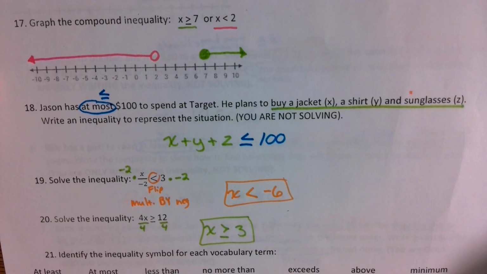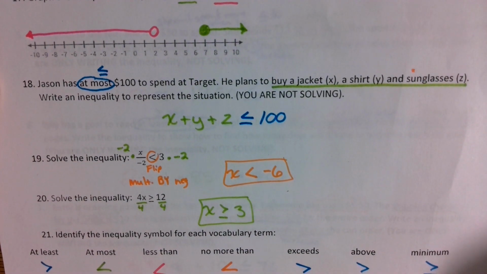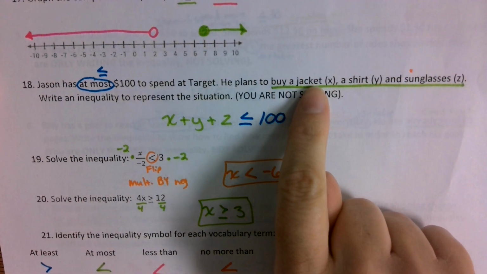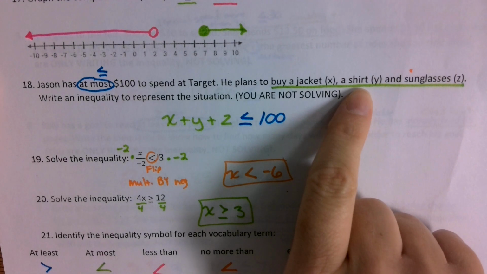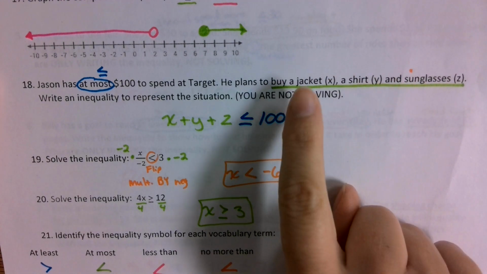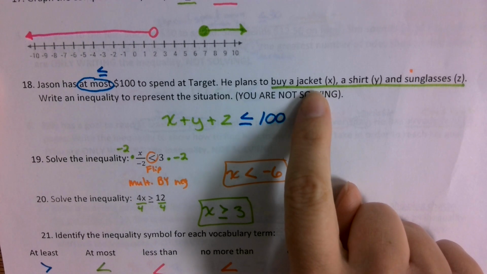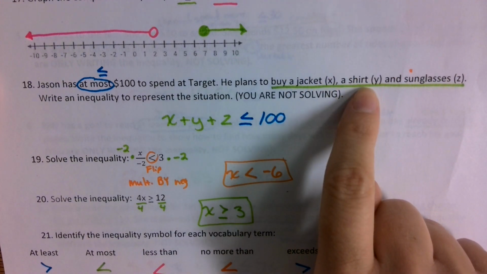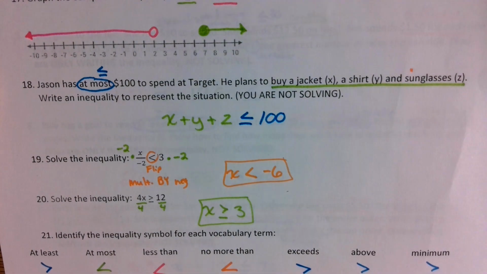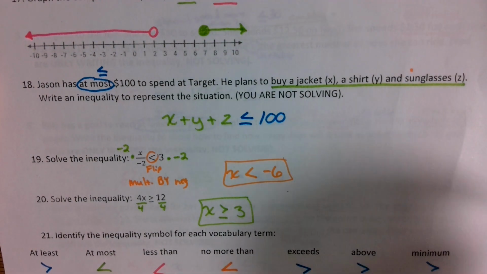Okay. For problem number 19, and here, the reason we don't have any coefficients is it doesn't tell us that we're buying more than one jacket, or more than one shirt, or more than one pair of sunglasses. It just says that we're buying a jacket, which signifies 1, a shirt, which signifies 1, and then sunglasses. It doesn't say 3 or 4 or 5, it just says sunglasses, okay?